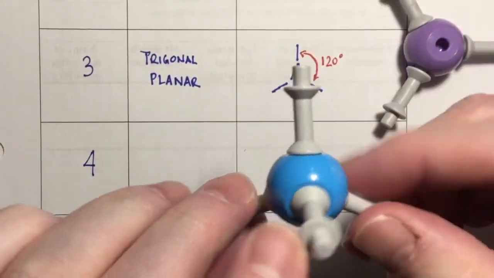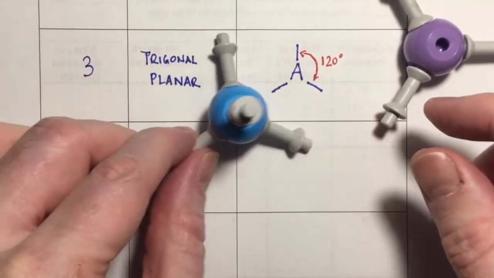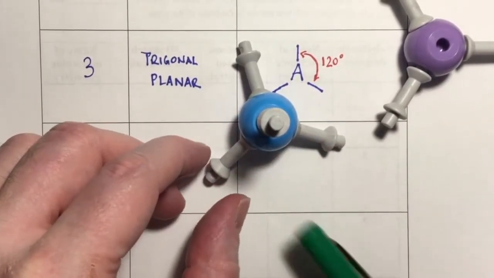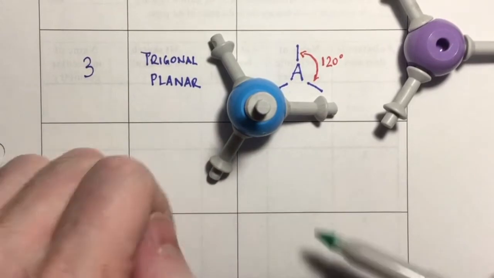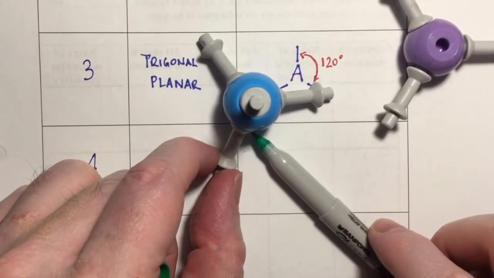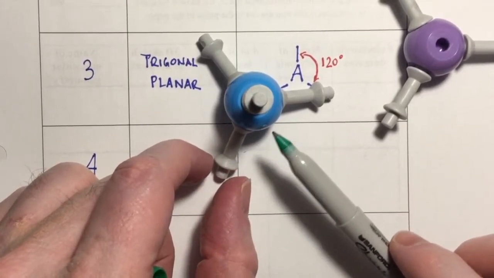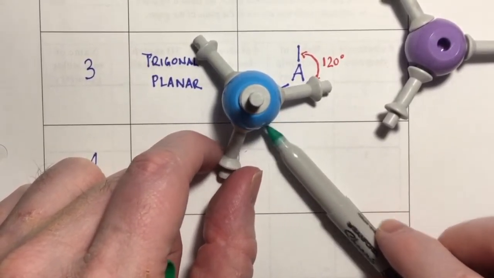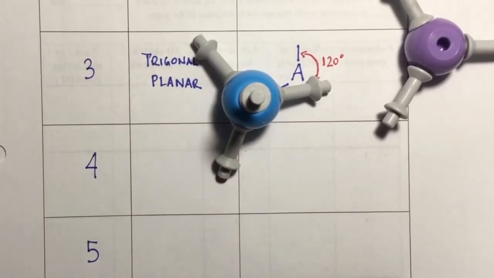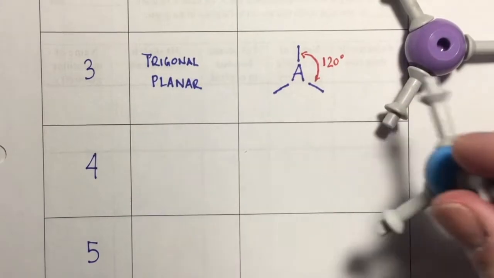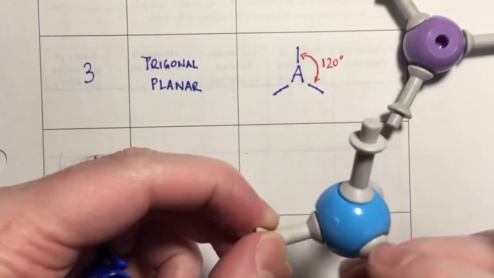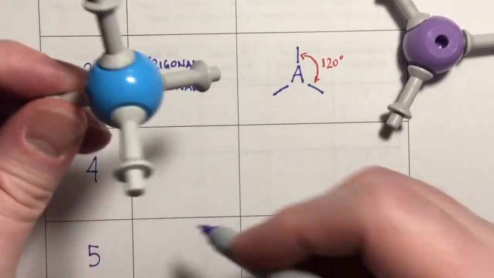Okay? And if I set it on the paper, you can't see it from here, but there's a little bit of space underneath where it's obvious that this blue central atom is not sitting on the paper. So these are not all in the same plane with each other. They're taking advantage of the 3rd dimension in order to get further away from each other. Now we call this arrangement a tetrahedral arrangement.